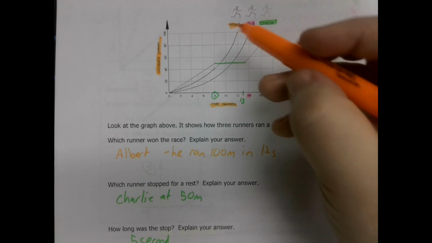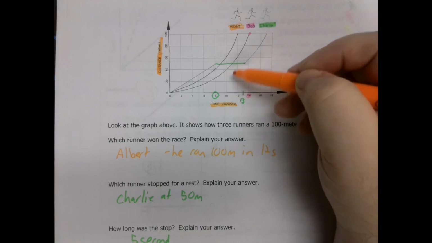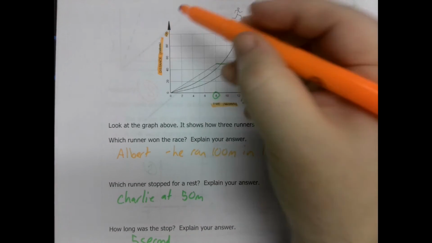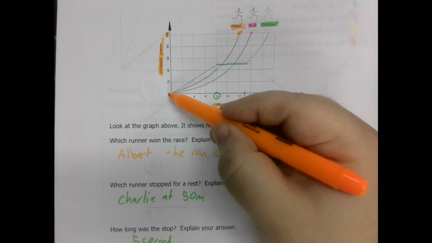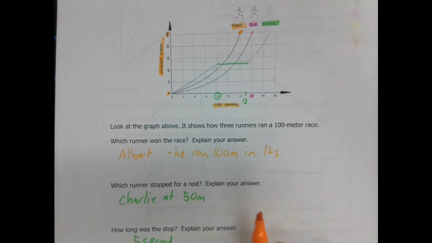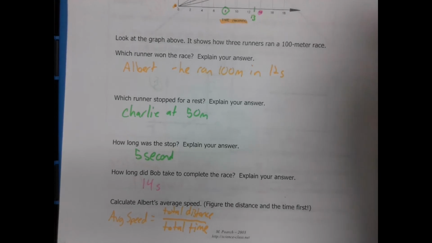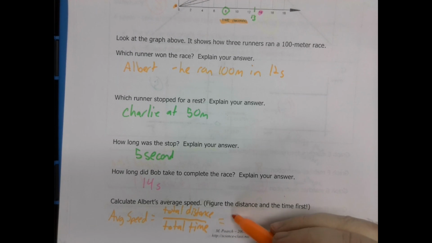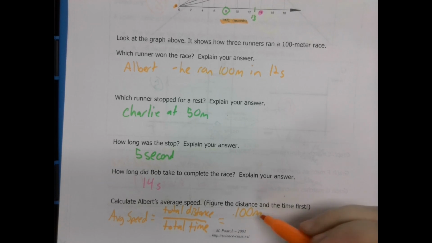His total distance is 100. So we're looking at the final spot. We look from 0, so he went from 0 to 100. The total distance is 100 meters.